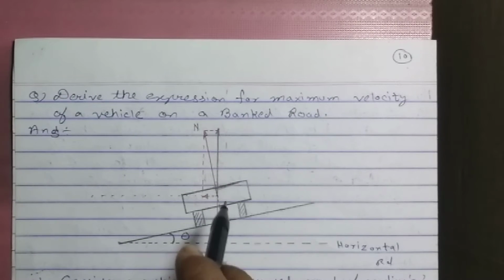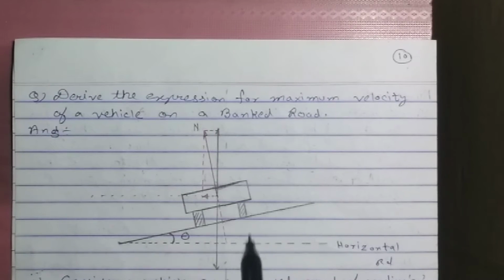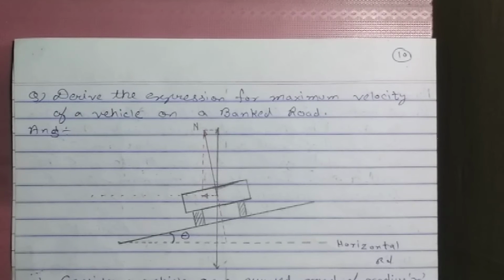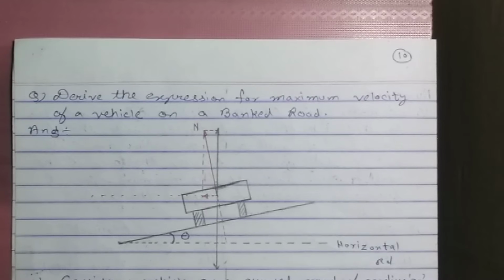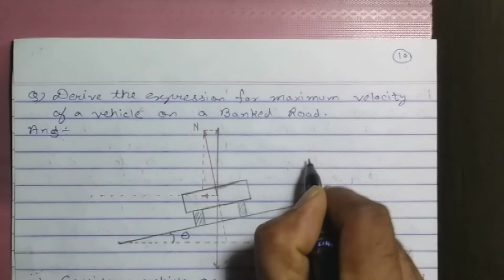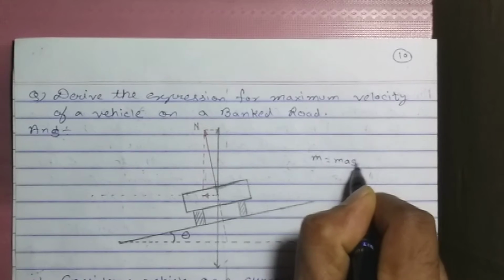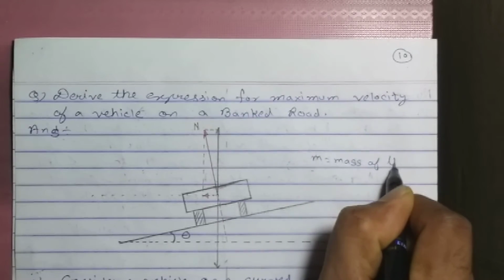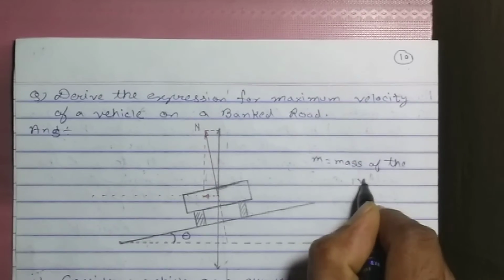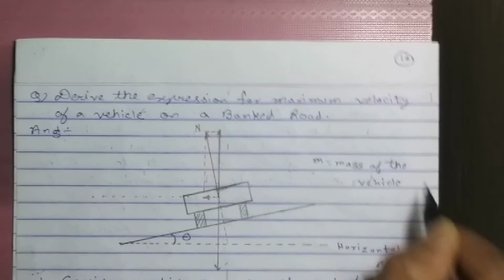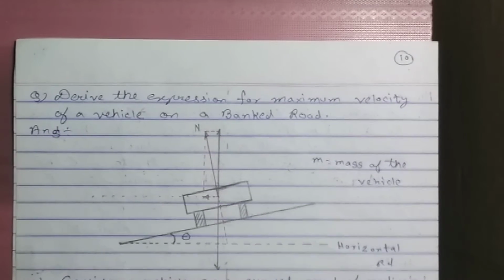So we observe that this vehicle is moving along this banked road. Now we are going to consider a vehicle of mass m. So what is m? The mass of the vehicle. This theta is called the angle of banking.